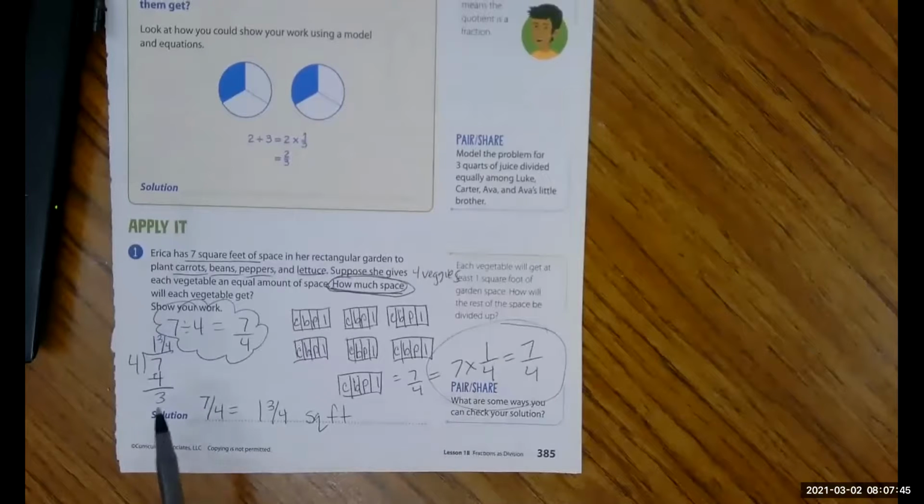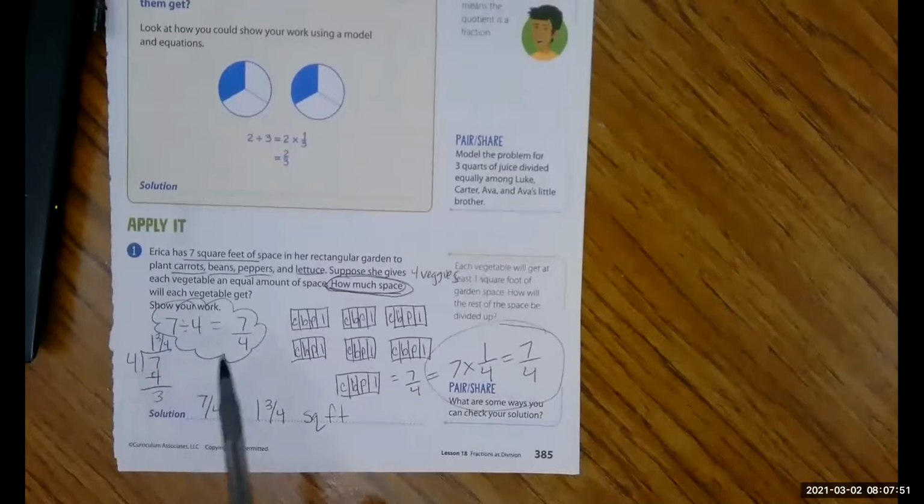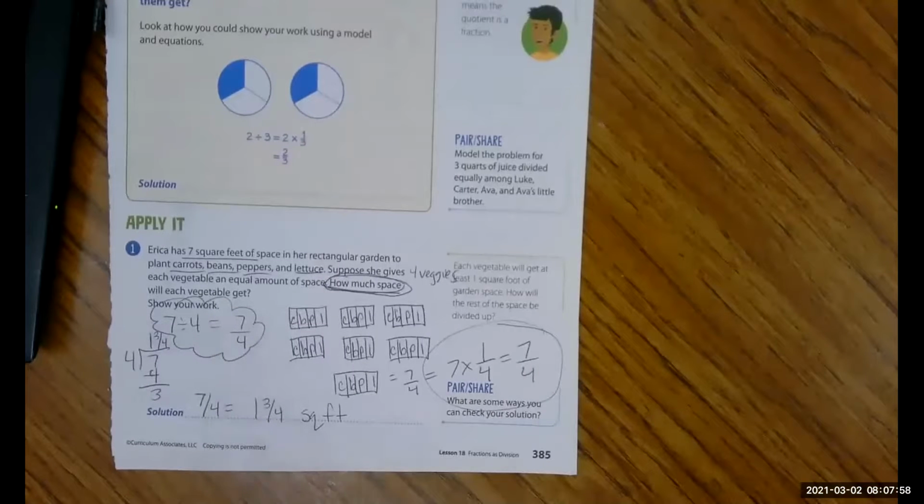So 7 divided by 4, since my numerator is greater than my denominator, I'm going to divide. Please remember, we also went over yesterday, it's always numerator divided by denominator, which is dividend divided by divisor. Your numerator is your dividend, your denominator is your divisor. Again, your numerator is your dividend, your denominator is your divisor.